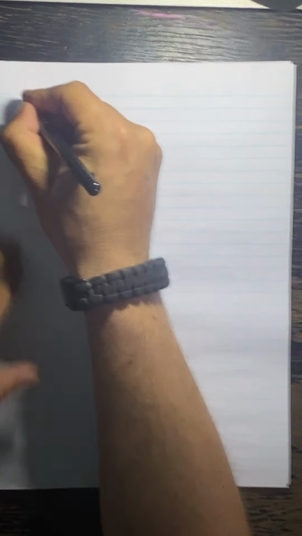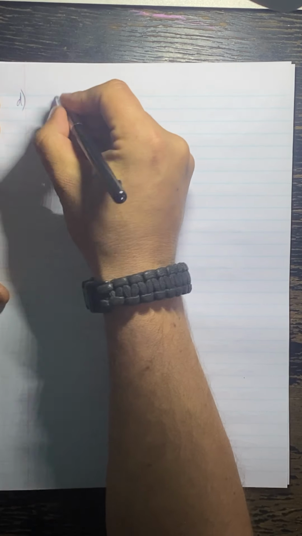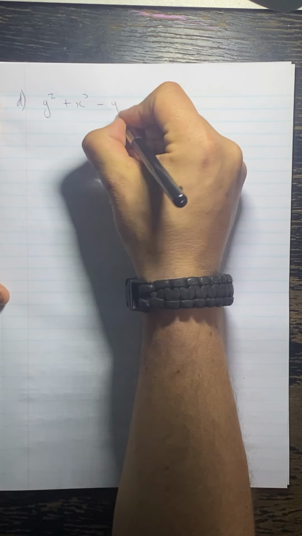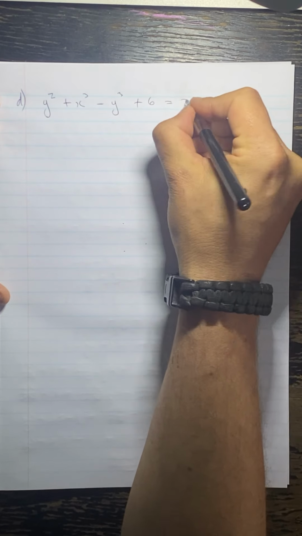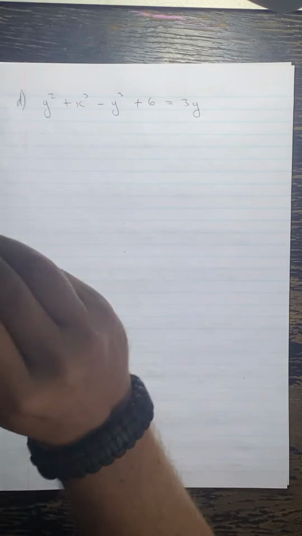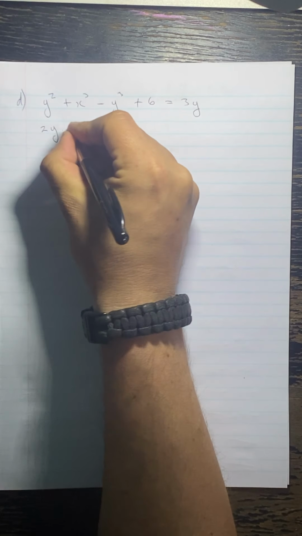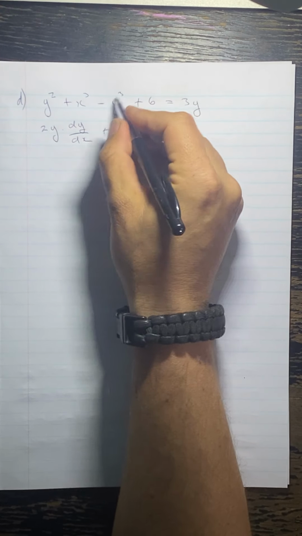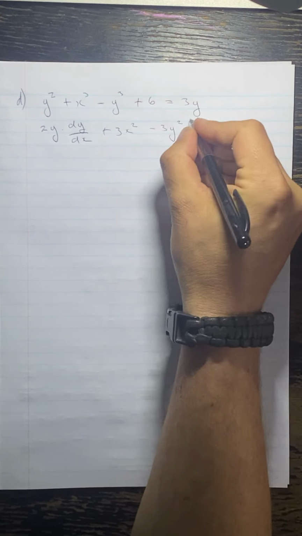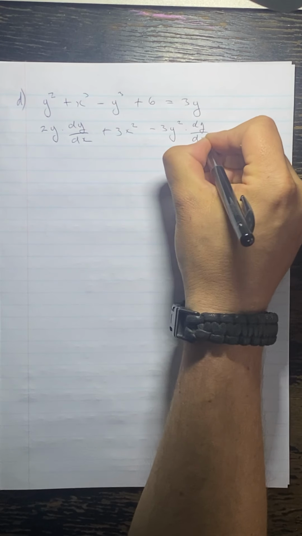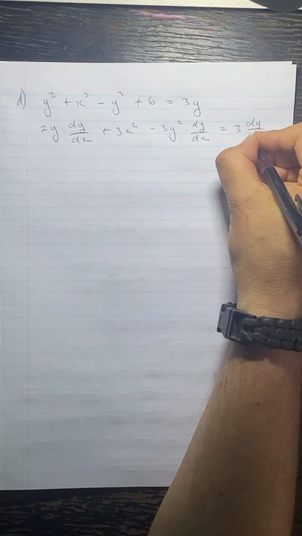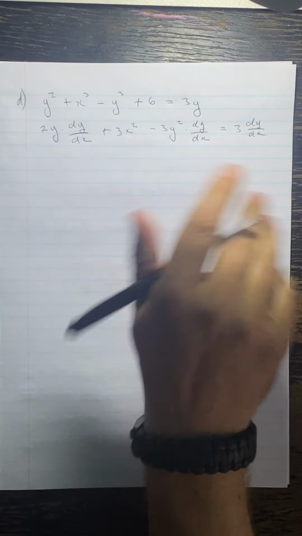Okay, going on to question D. We've got y squared plus x cubed minus y cubed plus 6 equals 3y. Let's differentiate this, and we get 2y times dy/dx plus 3x squared minus 3y squared times dy/dx plus 0 is equal to 3 dy/dx. dy/dx is to this side, everything else to that side.